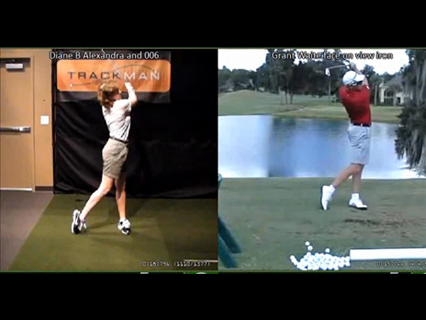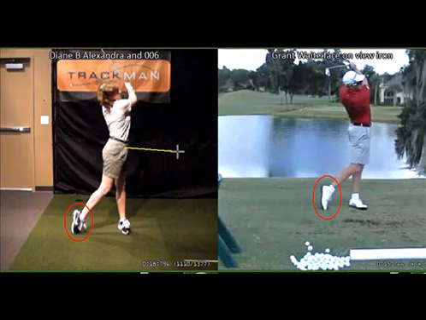Let's now look at the final position, and you do a lot of good things here. I really like the fact that your back foot is on the toe just like Grant's is. That's a very good finish. You're completely turned and facing the target, just like Grant is. That's very good. Nice high finish. Your elbow is level with your shoulder. That's a very good finish.